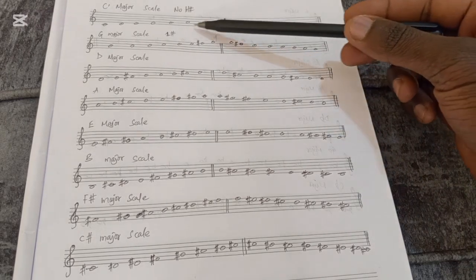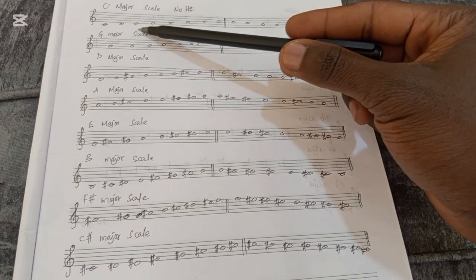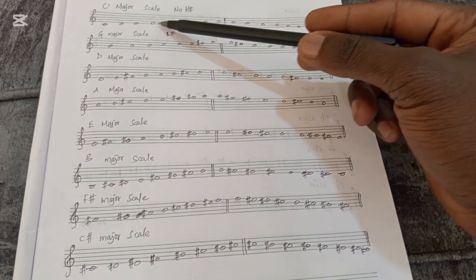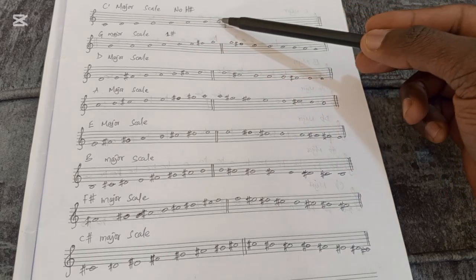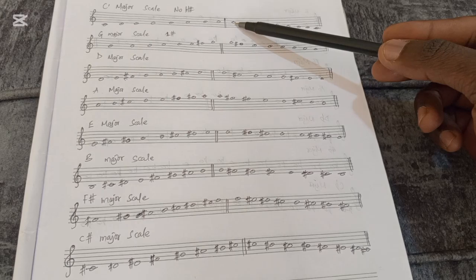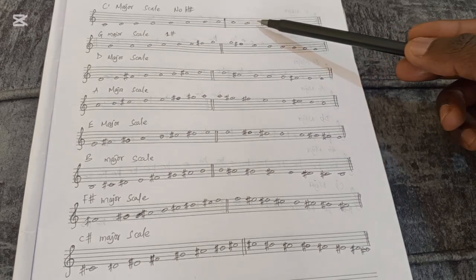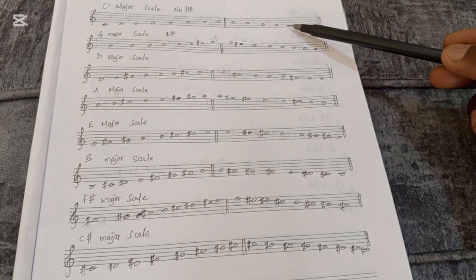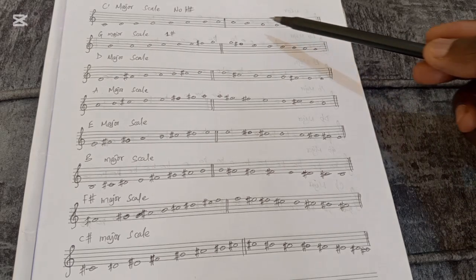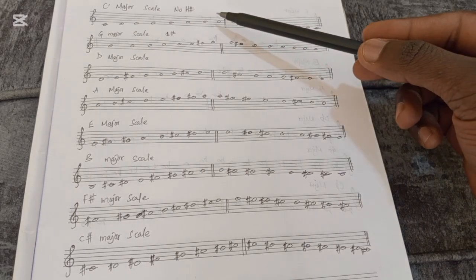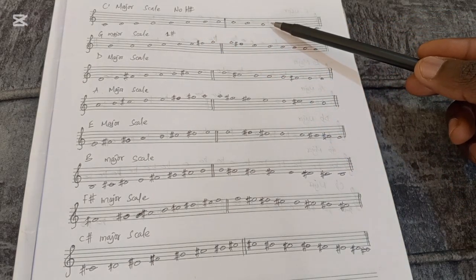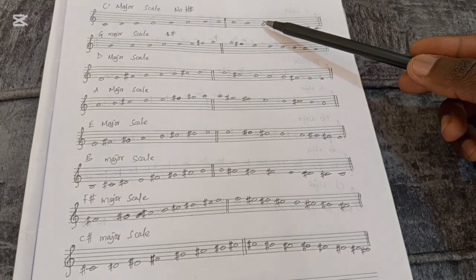As you can see, we don't have any sharp or any flat. We are moving from C, D, E, F, G, A, B up to C. That is ascending, and when it is descending we have C, B, A, G, F, E, D, then back to C. I've used a double line here so that whenever I use an accidental in the ascending part, I'll also use the accidental in the descending part. So let's go to the next one.